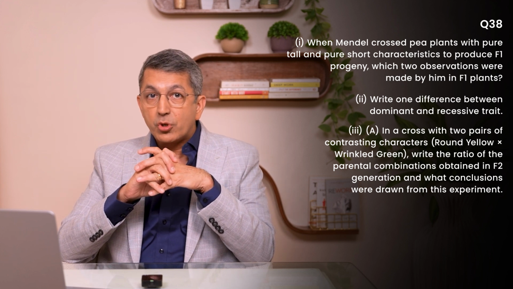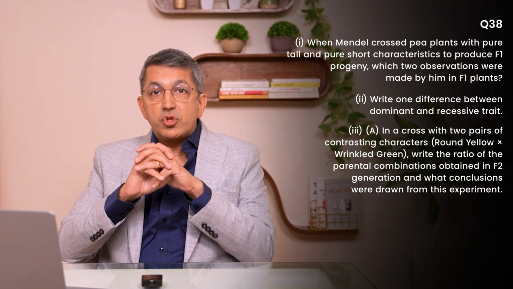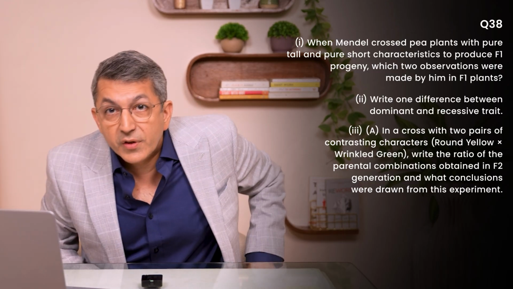Question 38. Mendel worked out rules of heredity by working on garden pea using a number of visible contrasting characters. 1. When Mendel crossed pea plants with pure tall and pure short characteristics to produce F1 progeny, which two observations were made by him in F1 plants? 2. Write one difference between dominant and recessive trait.